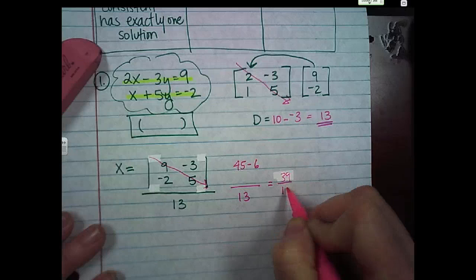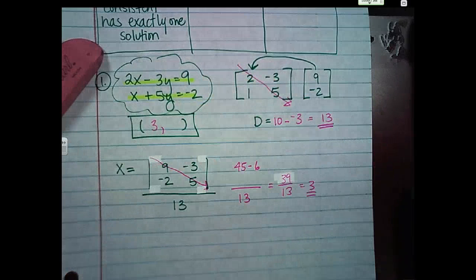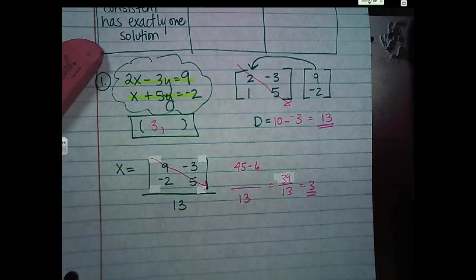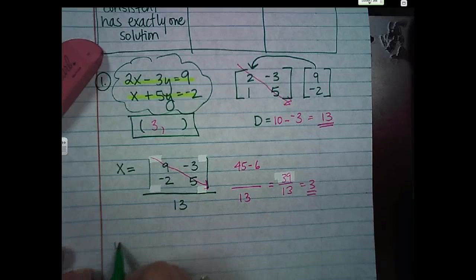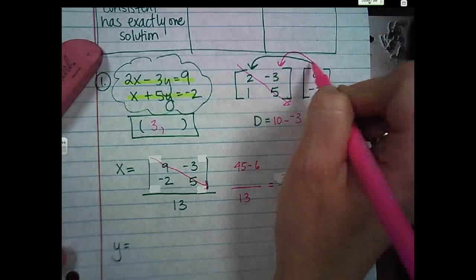39 over 13, which is 3. So half our answer is 3. We know the x value is 3. Now let's find y. To find y, you take the answer column and you plug it into the y column instead.